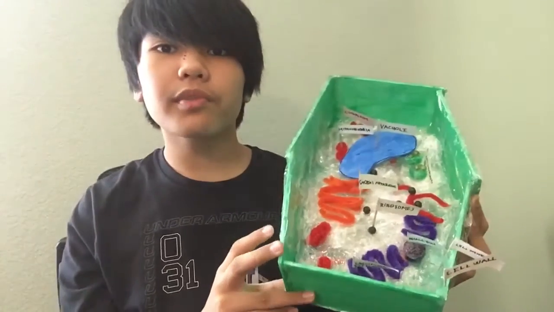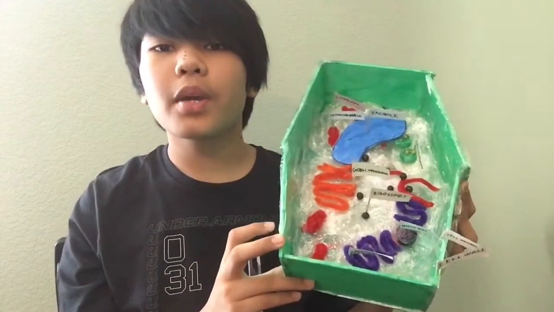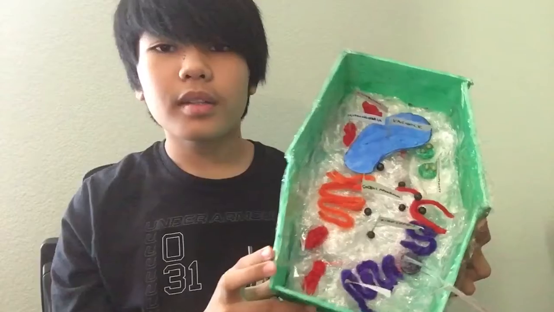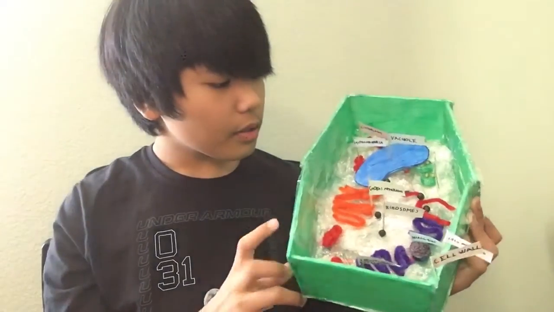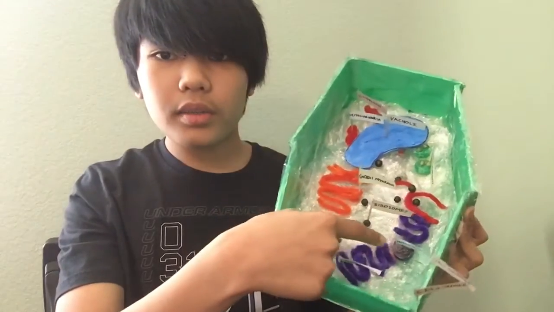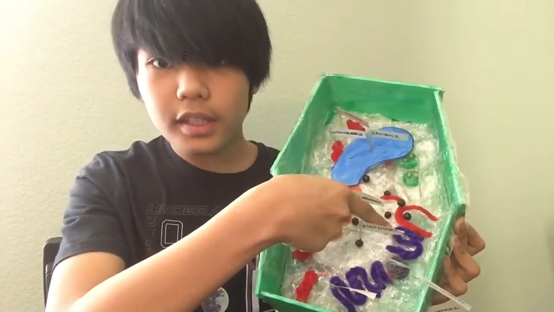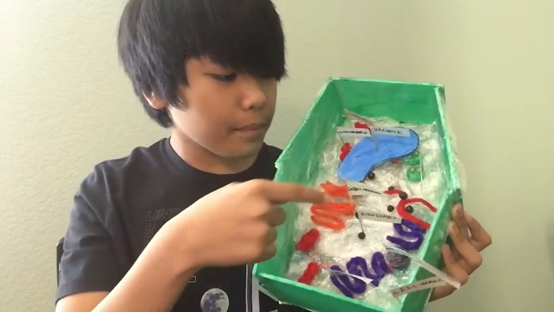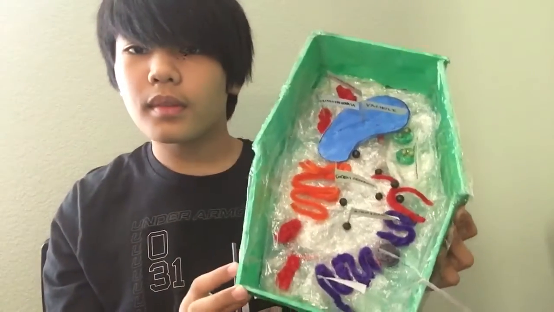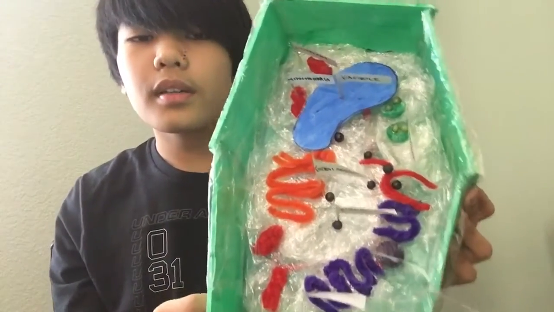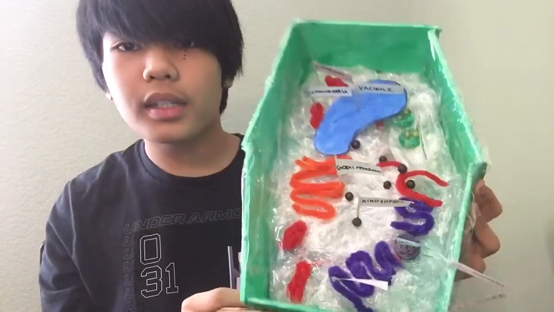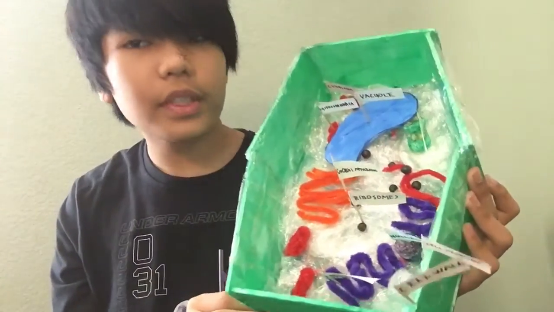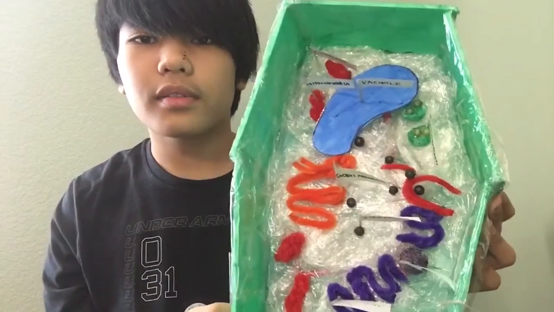Some ribosomes float freely in the cytoplasm. However, some dot a certain part of the endoplasmic reticulum, which are these organelles right here. In summary, they assemble and store proteins for the cell.